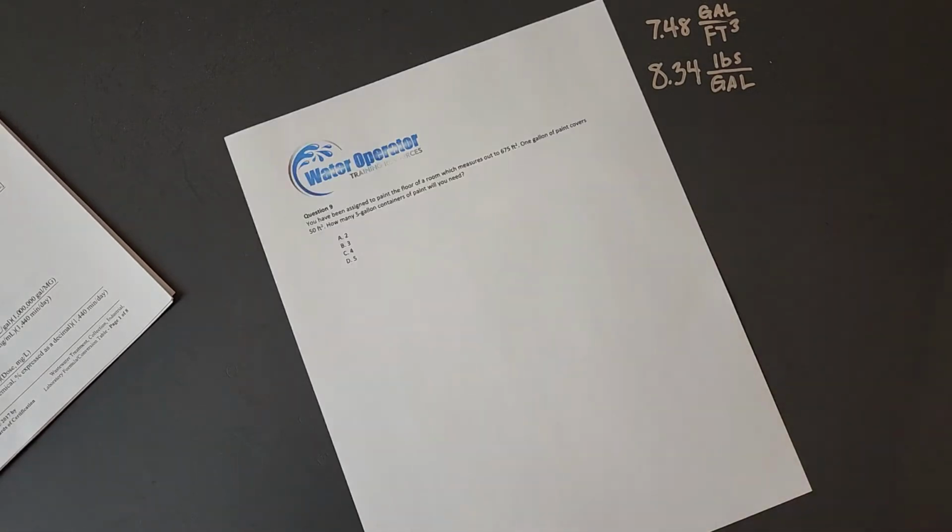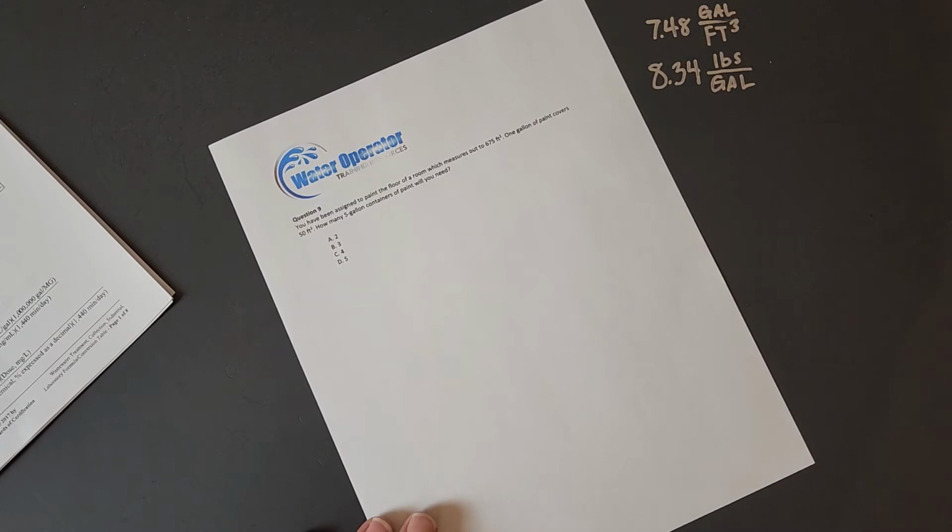This question, I don't know if it's still on the exams or one similar to it, but this was on my original grade 2 exam, I believe. I don't know. It's been a while.